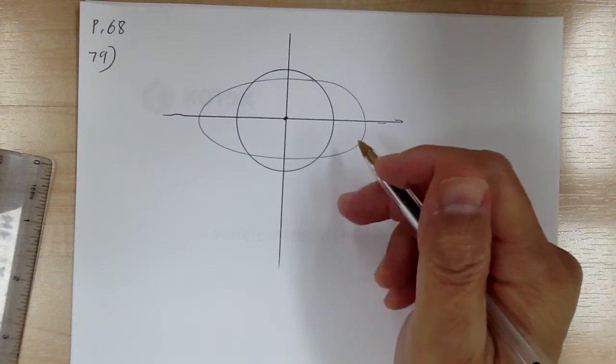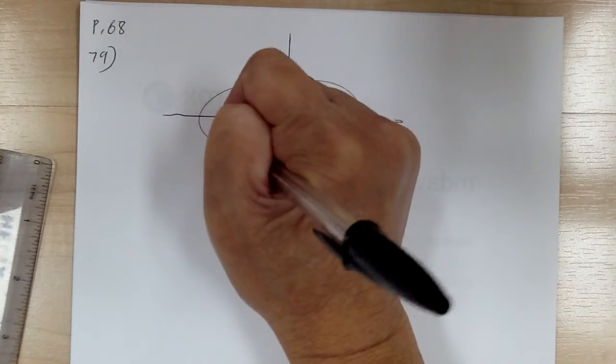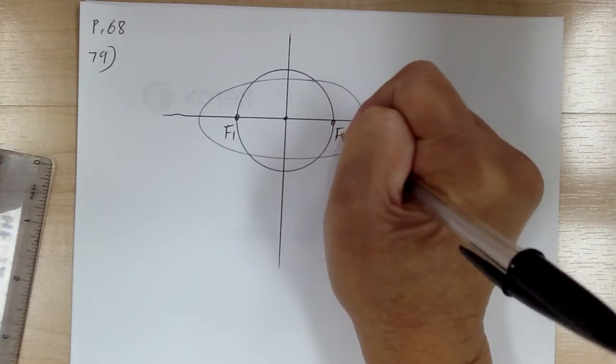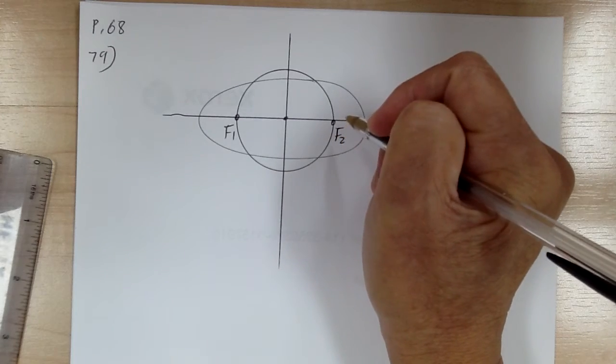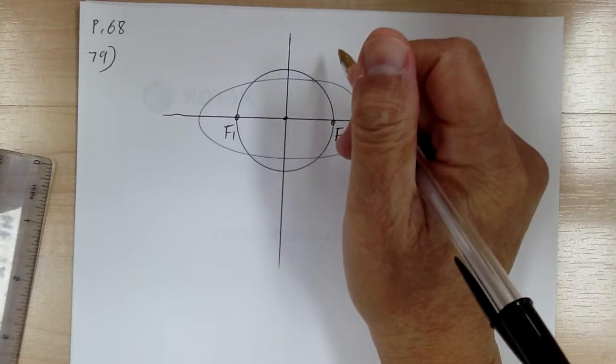It passes through the foci F1 and F2, so this is F1, this would be F2. It says the two curves intersect at 2 points.